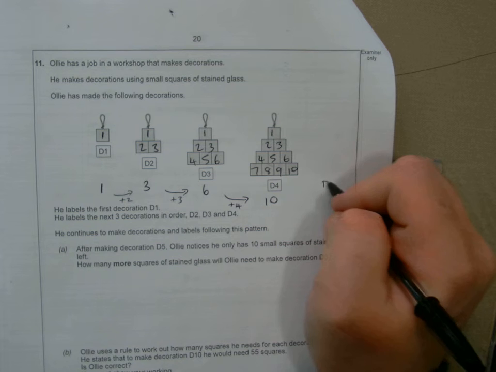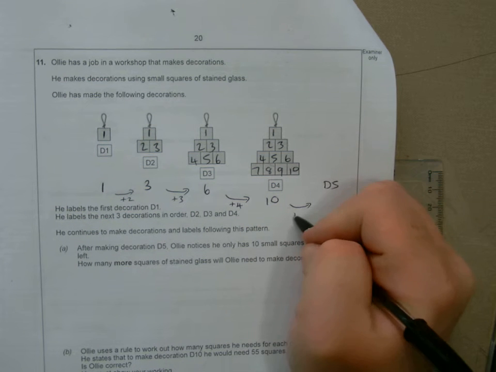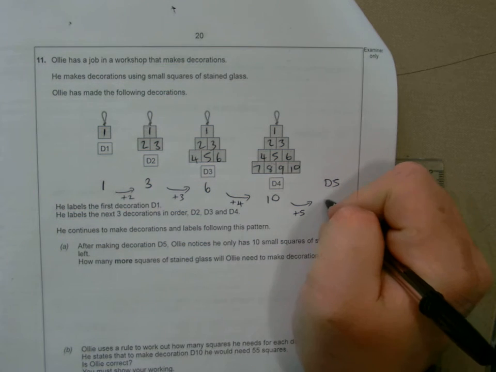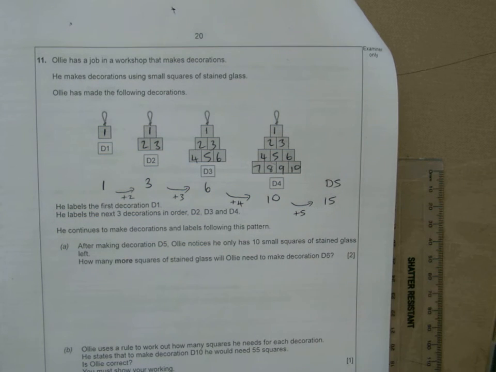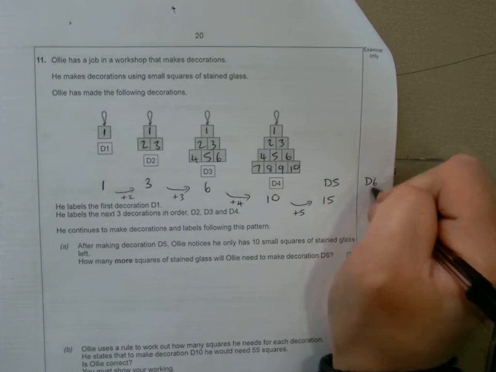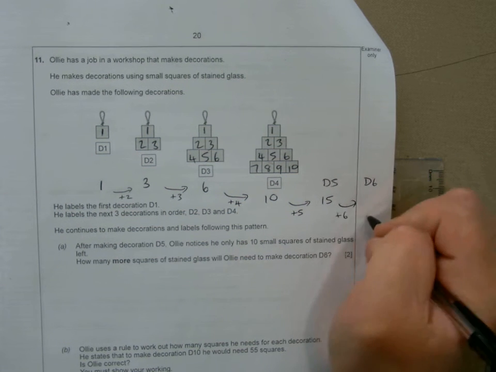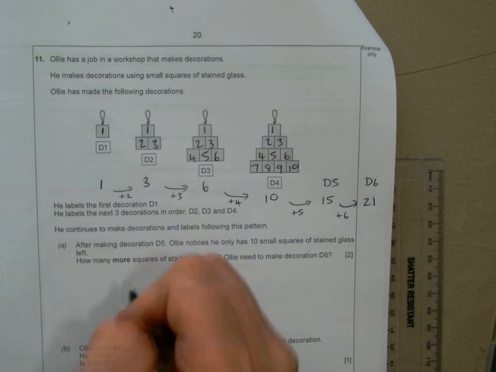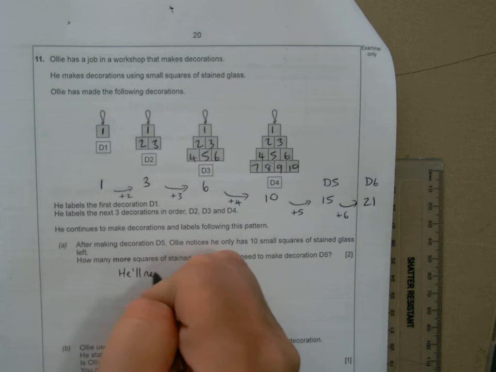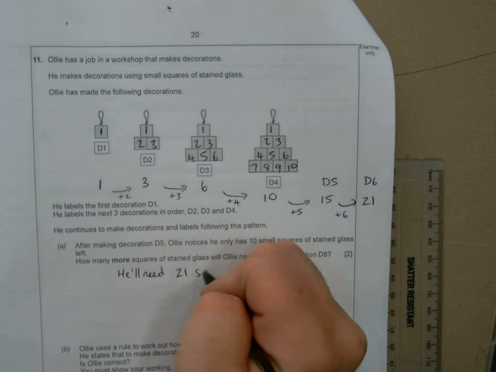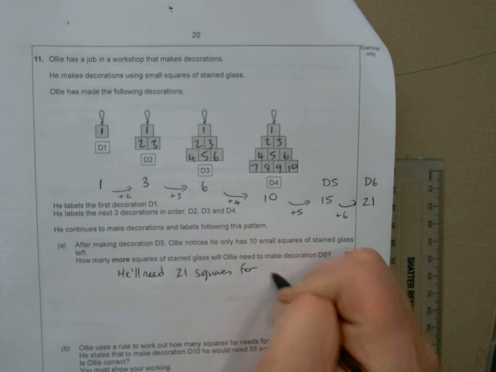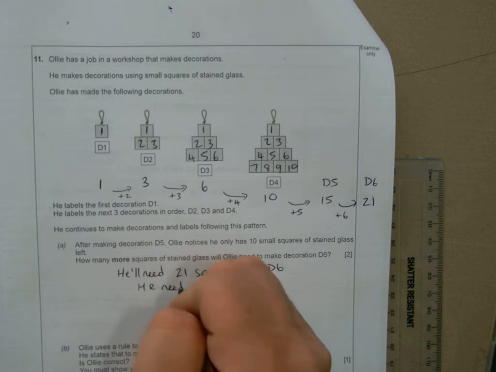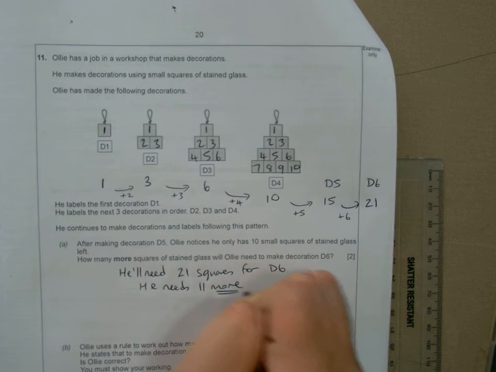So for D5, if you think about it, we're going to add on 5. So that will take us to 15 squares for D5. For D6, well, think about what we're going to add on. We're going to add on 6 squares, so that will take me to 21. So he'll need 21 squares for D6. Now he already has 10, so he needs 11 more, doesn't he? Because it says how many more does he need, so he needs 11 more.